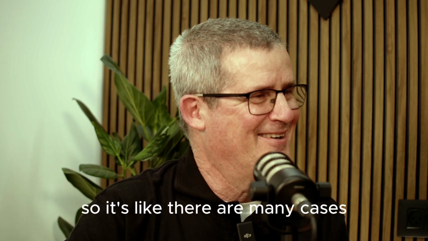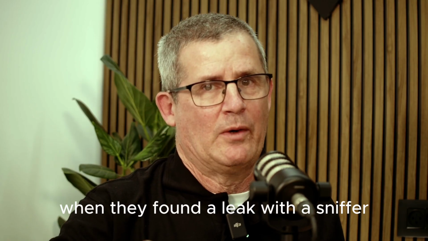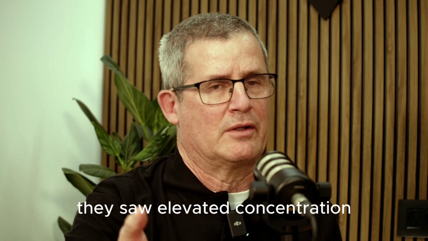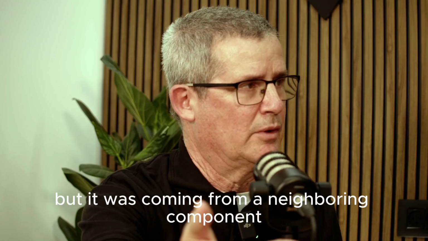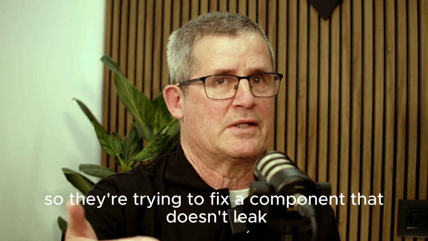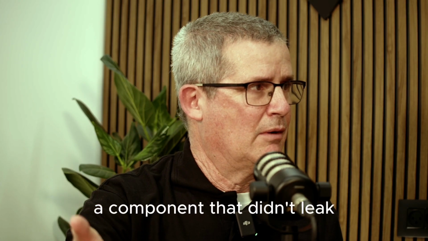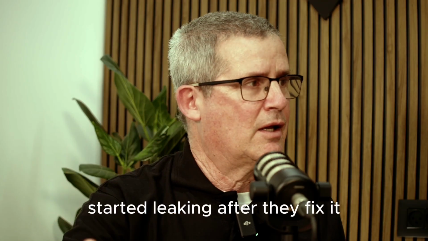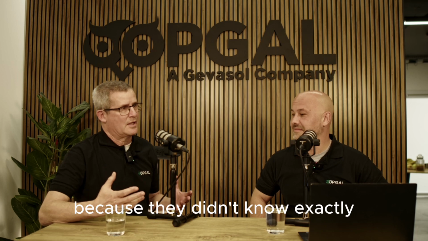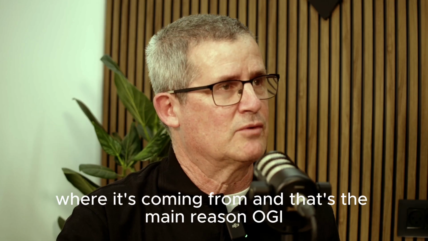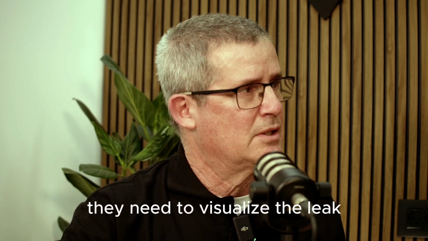There are many case studies when they found a leak with a sniffer. They saw elevated concentration. They thought it was coming from one component, but it was coming from a neighboring component. So they were trying to fix a component that doesn't leak and made it worse. Sometimes a component that didn't leak started leaking after they fixed it. And now there are two components that are leaking because they didn't know exactly where it was coming from. And that's the main reason OGI, Optical Gas Imaging, came into play. They need to visualize the leak.